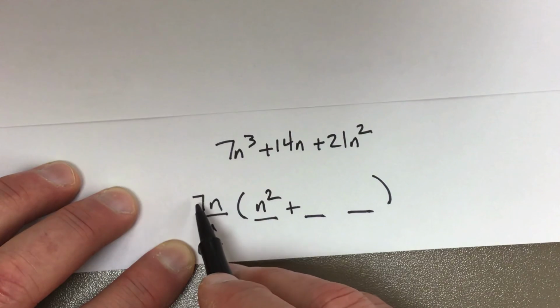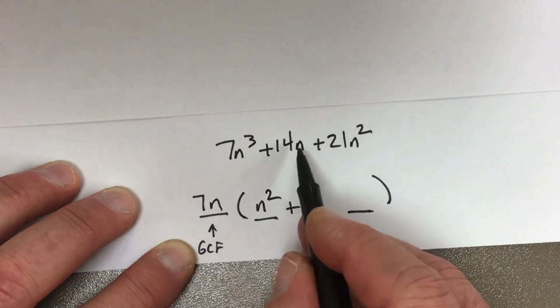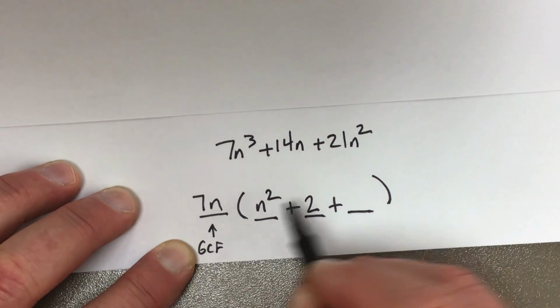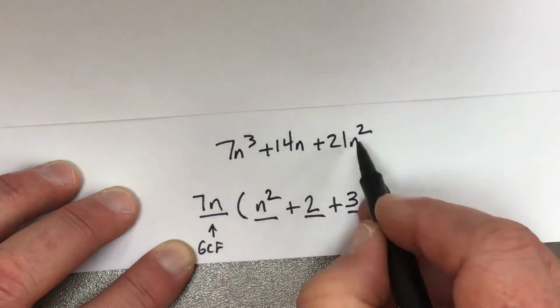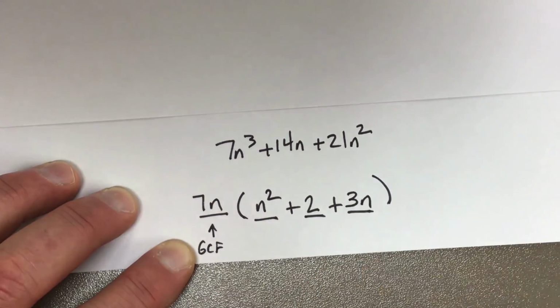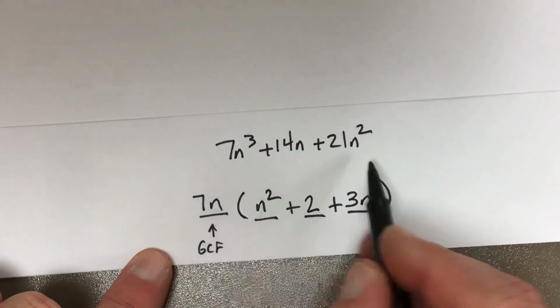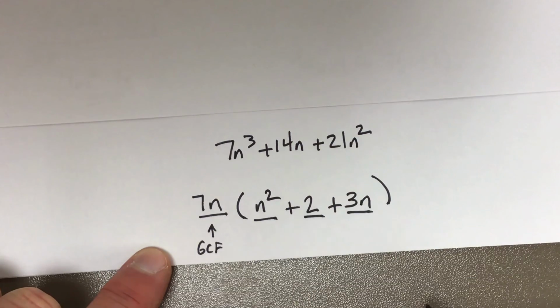And then what do you multiply 7 by to get 14? 2. I have an n. I only needed an n, so I'm good. Plus 7 times what gives me 21? 3. I have n, but I need n squared, so I need an n. And then there's my answer. That's what we're looking for. All right? So again, you're looking for the greatest common factor. What do they have in common? And then what don't they have in common? Give it a shot.